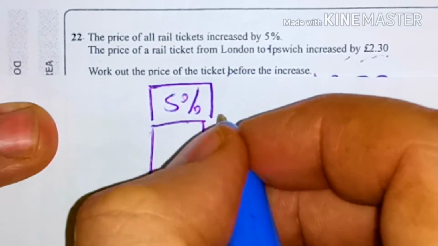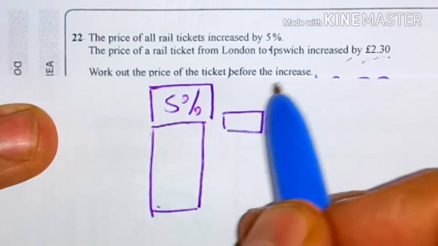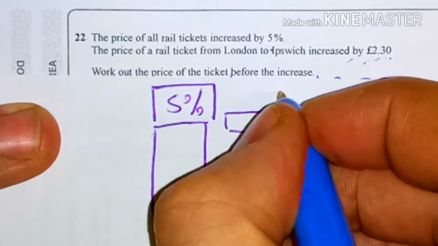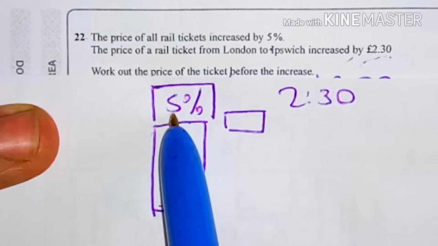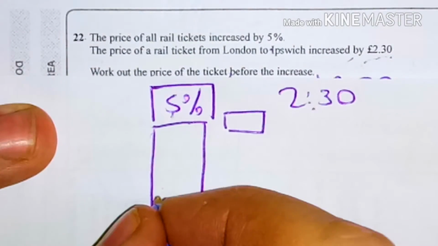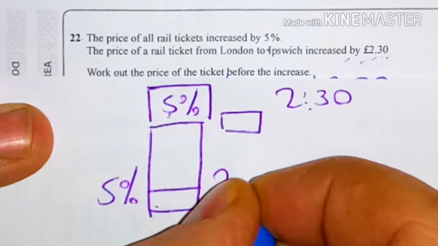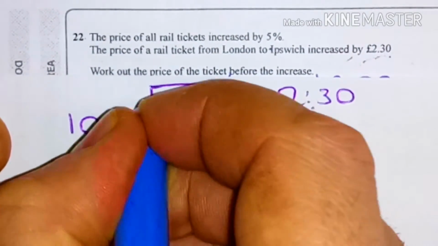Okay, so we need to find this price here. Okay, but we know something about this. We know this increase of 5% is actually £2.30. So what we're really asking is if 5% of a number is £2.30, what is the original number? So if I put my ratio bar, if I put what I think 5% is, and I know that's £2.30, I can use this to work out what 100% of the number is.